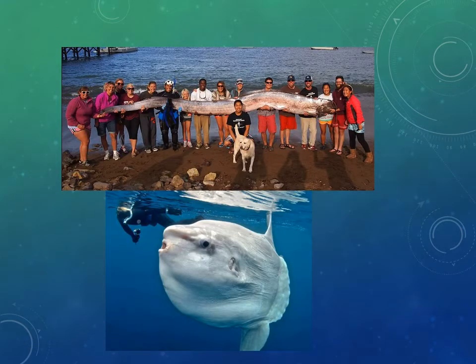Here's some big fish. I don't know who any of these people are, but they posed for a photo, and it's perfect because it gives you an idea of how big this oarfish was that they caught. It's one of the longest fish, if not the longest fish, around. And then we also have this big old sunfish, which is another big rascal. It's kind of an odd-looking fish, ugly.